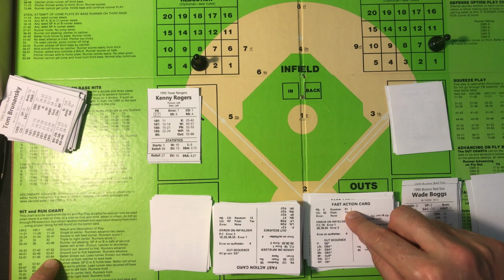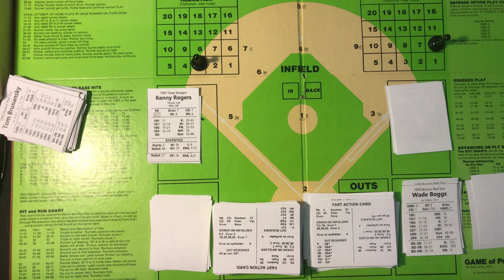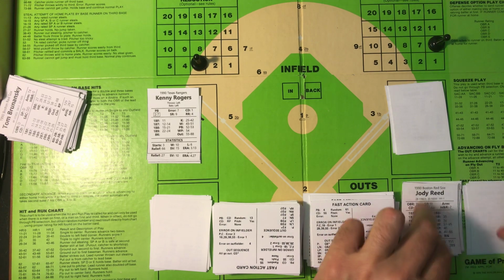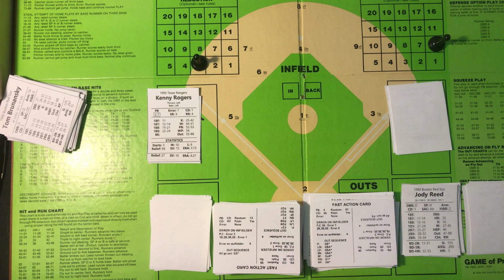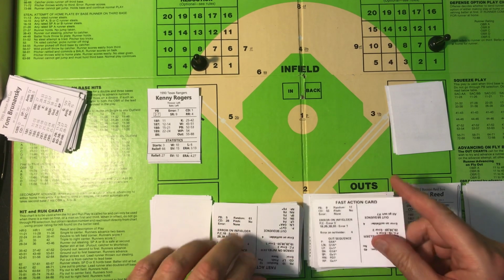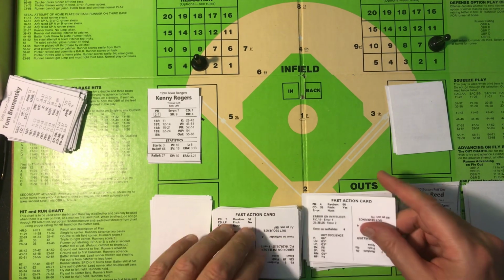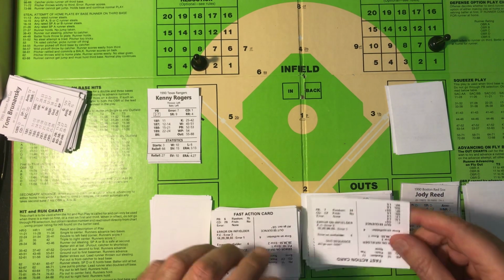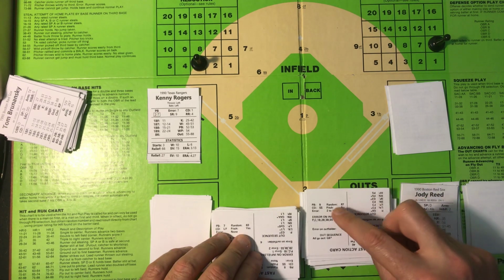61. That says ground out to first base, runners advance. Okay, that works. So Boggs grounds out 3U. And now it's going to be Reed. Jody Reed with the go-ahead run at second base. It's an 8 off Reed. 66. RN ground ball, first base.